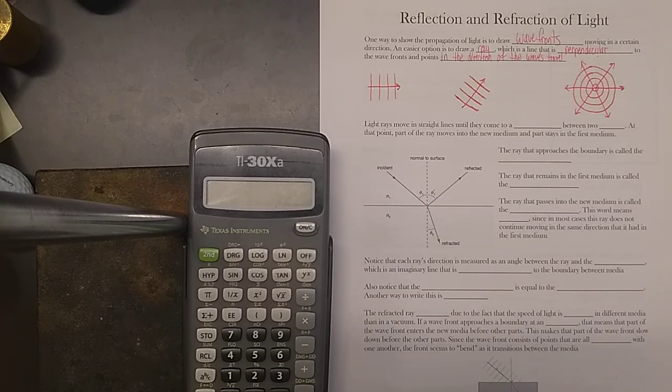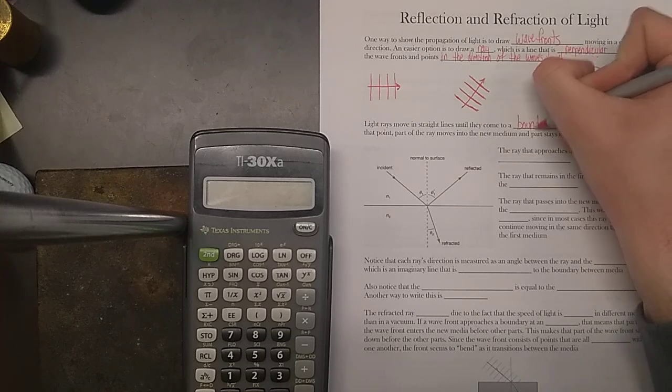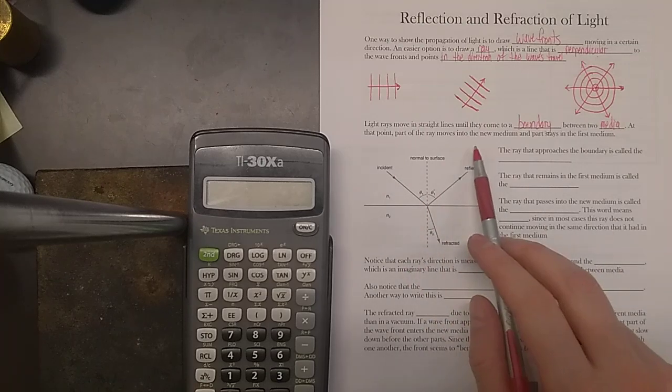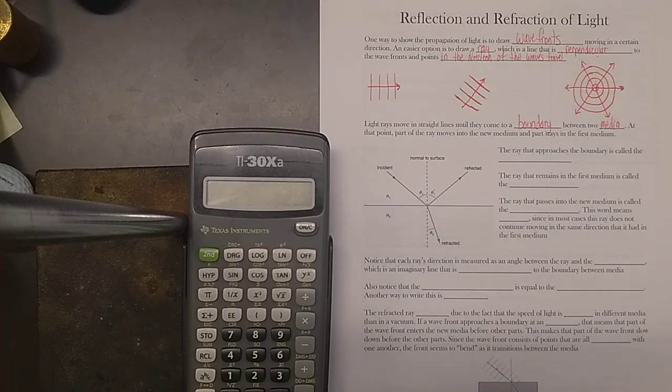Now, light rays will move in straight lines. Light doesn't curve, it doesn't wiggle. I suppose you could say that for diffraction, it's more useful to draw wavefronts because we know that they spread out when they go around a boundary. But a light ray itself will move in a straight line in one direction until it comes to a boundary between two different media, two different materials. At that point, part of the ray moves into the new medium and part stays in the first medium. Matter of fact, we saw this before with this picture where here's the incoming ray. Part of the light of the laser beam goes into the prism, part gets reflected back out. That's kind of what we're talking about here.